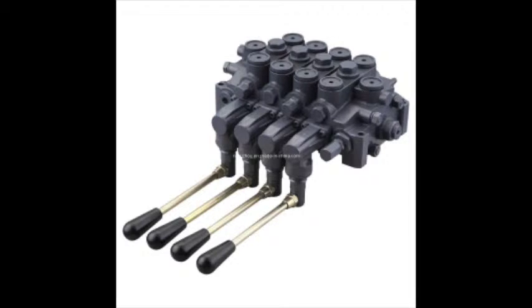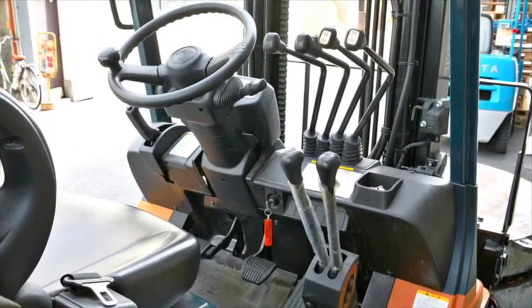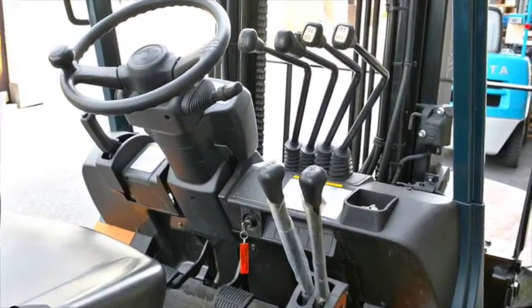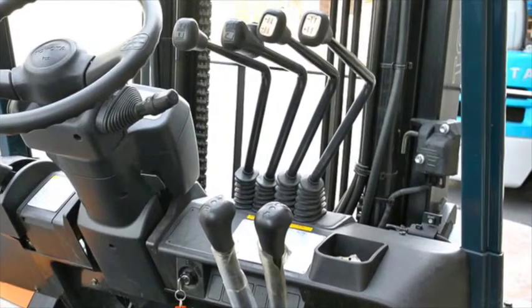The main type of valve used in a forklift is a control valve that is used for lift, tilt, side shift, reach, and other functions. The valve diverts oil from the main line to cylinders controlling each specific function. Control valves on forklifts are usually controlled by levers.